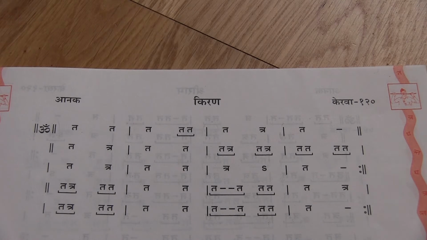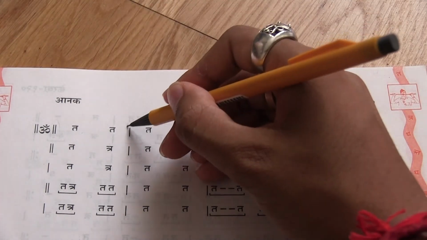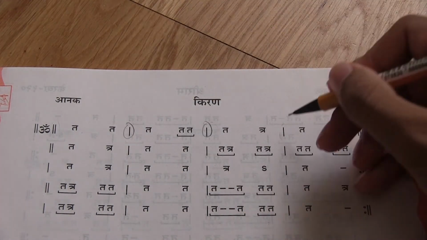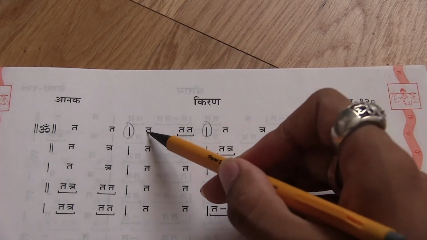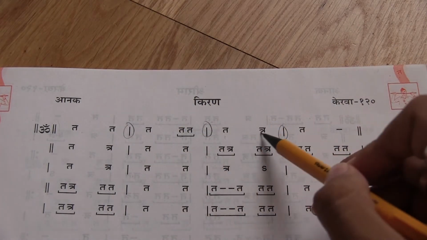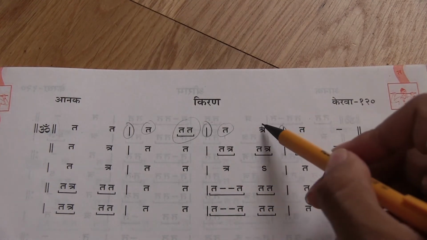Now that we have gone over the notes, we are now going to learn how to read the rachana. Firstly, we have the gana chin. This represents the start and end of each set of beats. For example, in this rachana, we have 2 beats in a set. 1, 2, 1, 2.